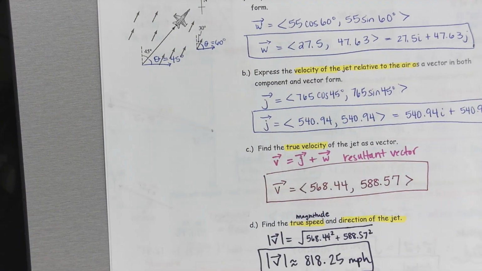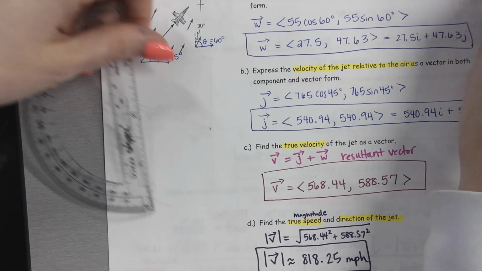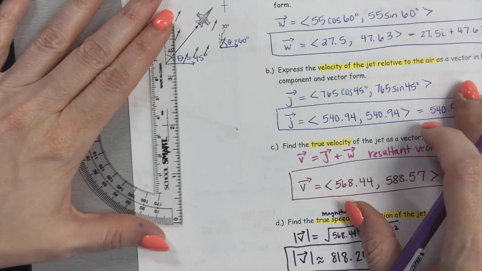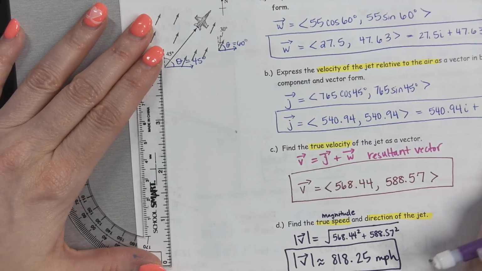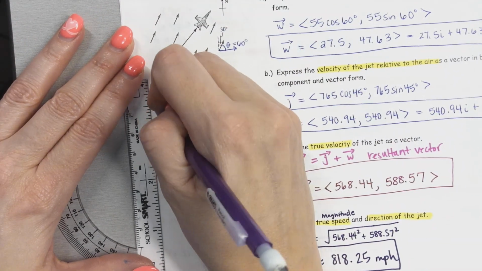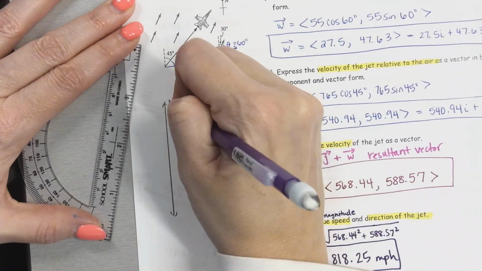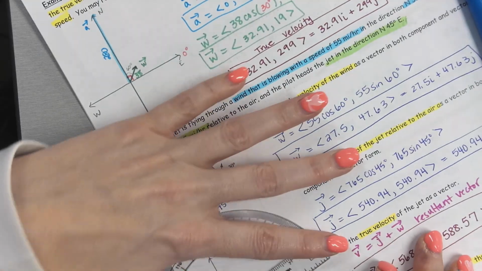So when you're doing the direction, remember we have to put our bearings on there. We're going to draw a picture so you can see where that resultant vector is. So we're going to just draw this on the side. North, south.